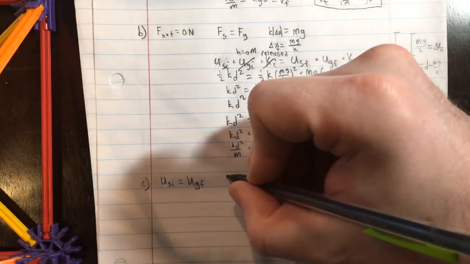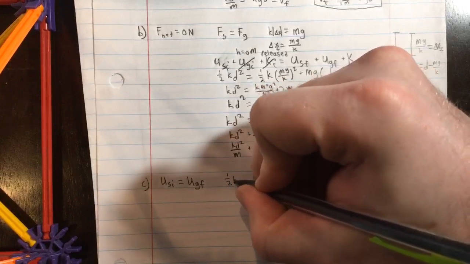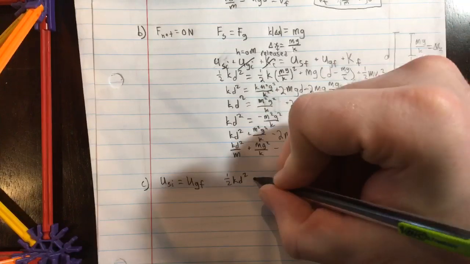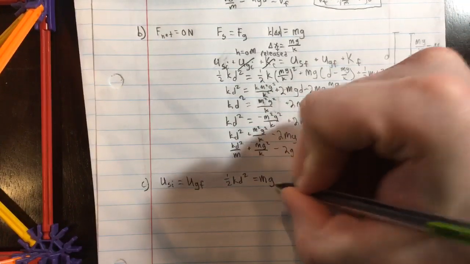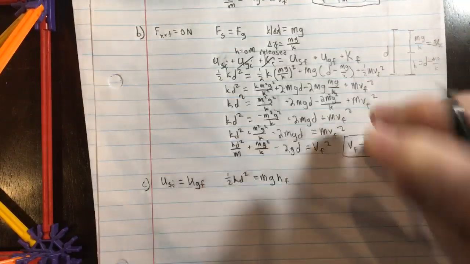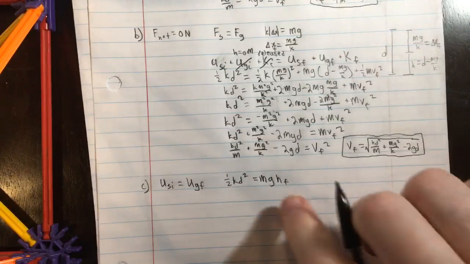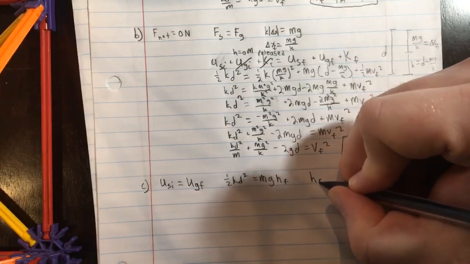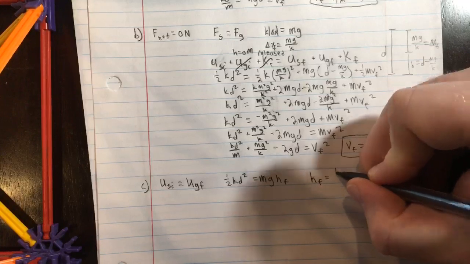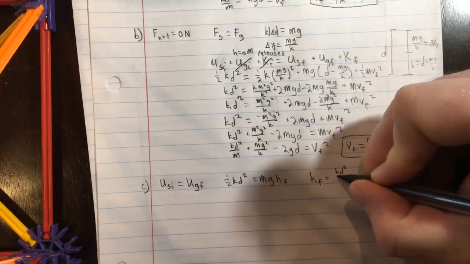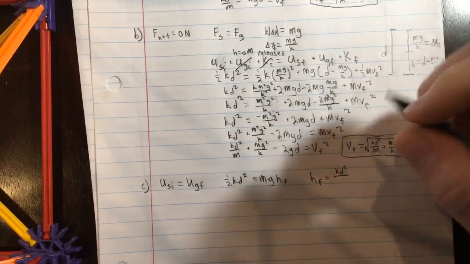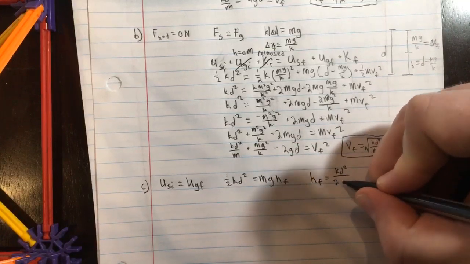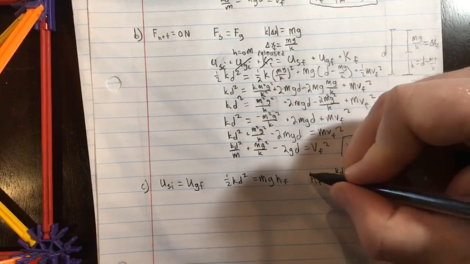All right, so 1/2 spring constant times that distance squared is all equal to mass times acceleration due to gravity times final height. And this is really straightforward. All I have to do is divide over mass and acceleration due to gravity. So my final height is going to be spring constant times the distance the spring is compressed from equilibrium squared divided by 2 divided by mass divided by acceleration due to gravity.